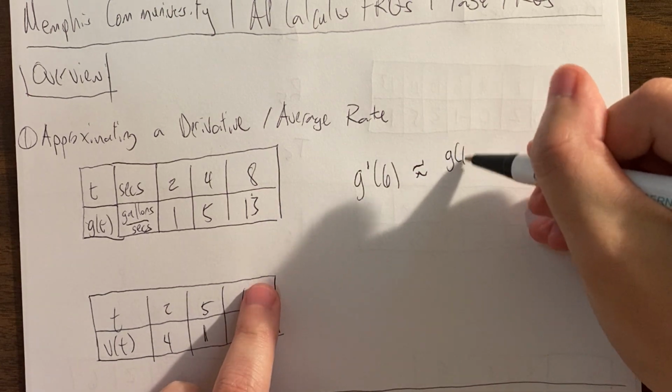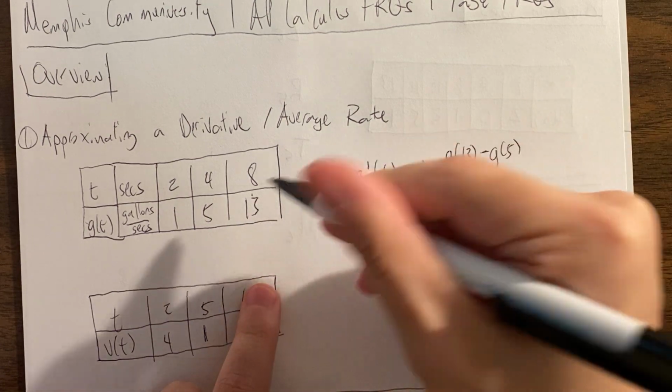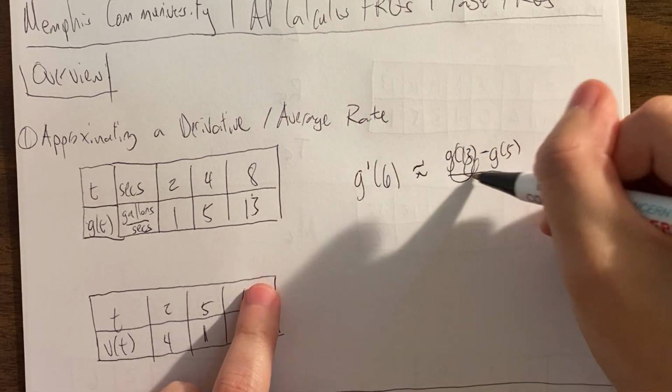It's just going to be g of 13 minus g of 5 over, sorry, not g of 13. I'm already struggling here.